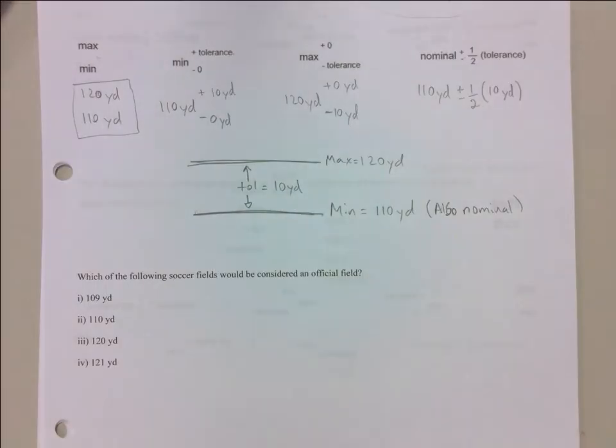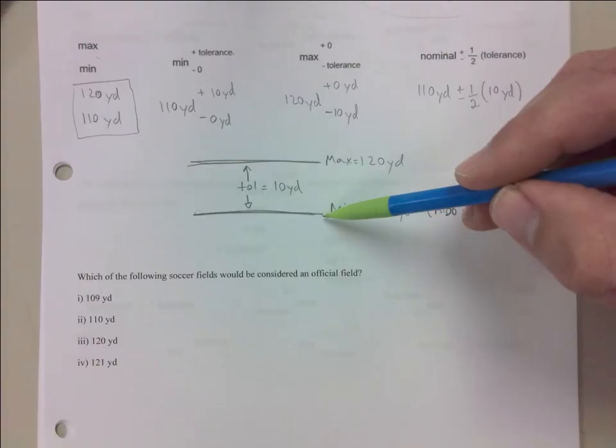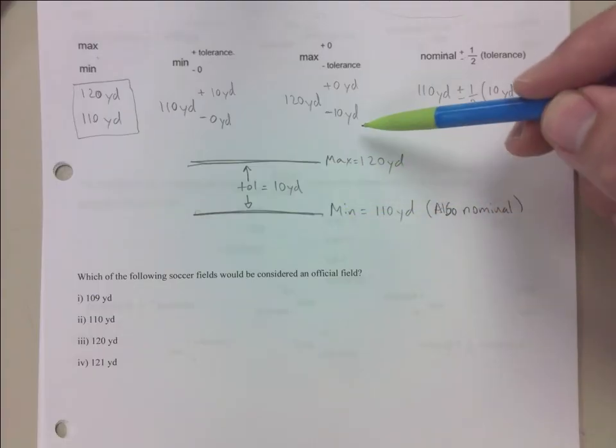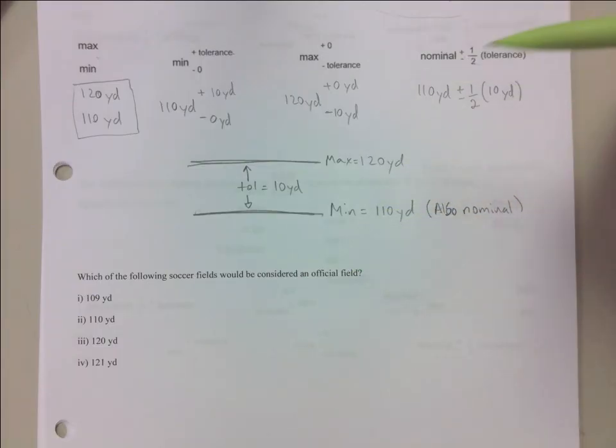Where else would you want something like this? I'm thinking an airport landing strip, right? You wouldn't want it to be any shorter. You can have it a bit longer, but you don't want the landing strip to be shorter than the absolute minimum. So, let's see here, guys.